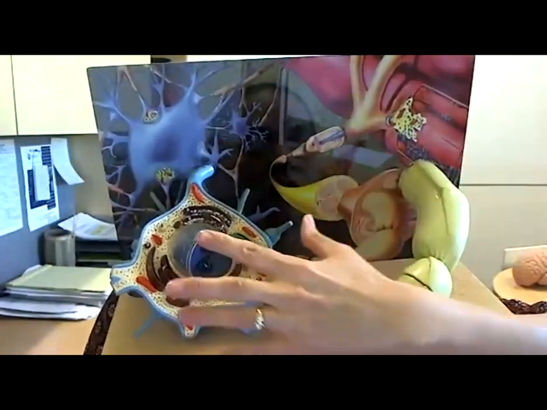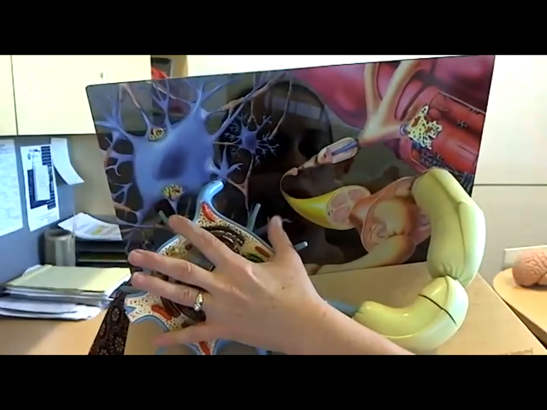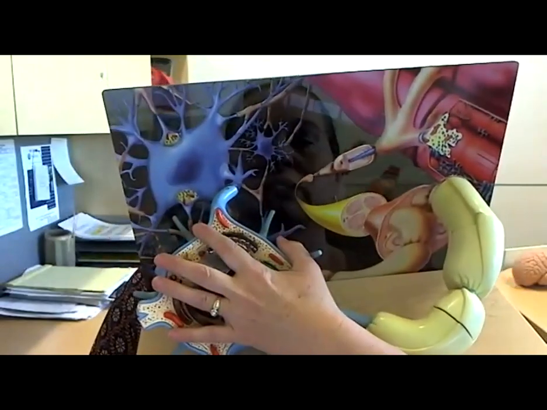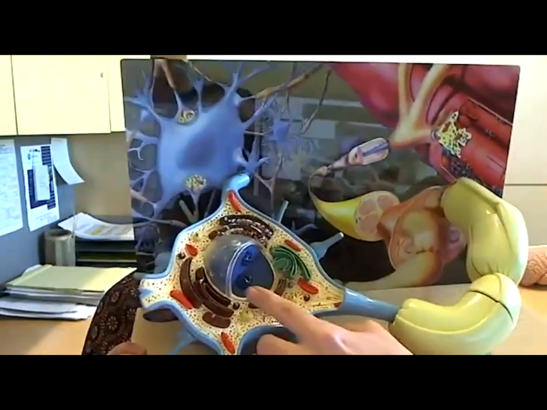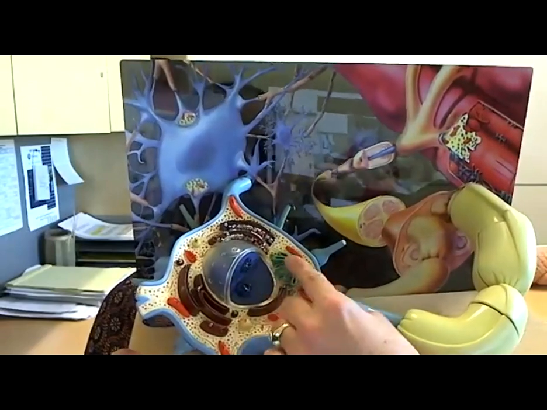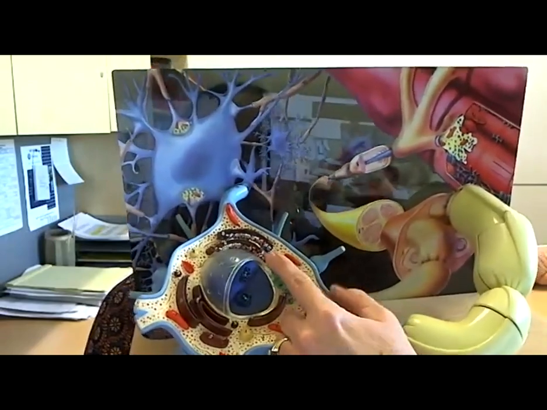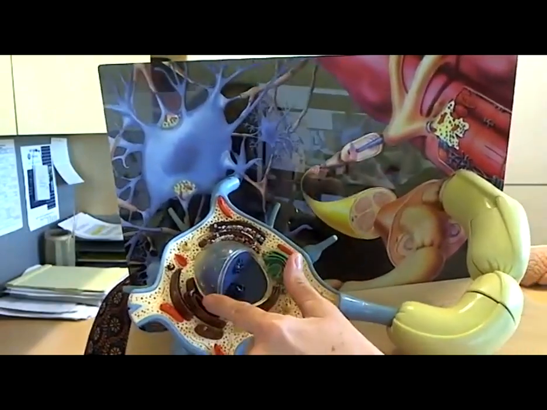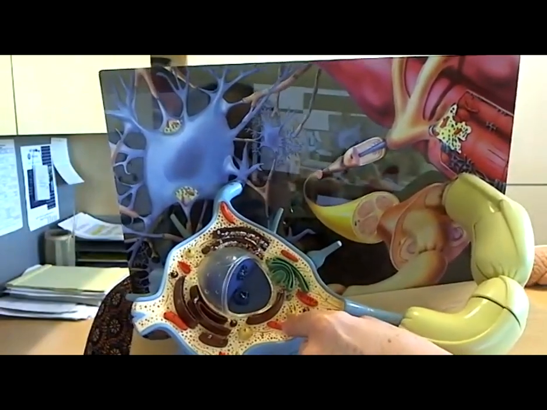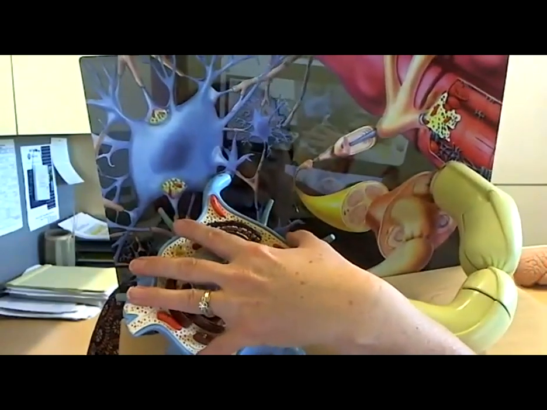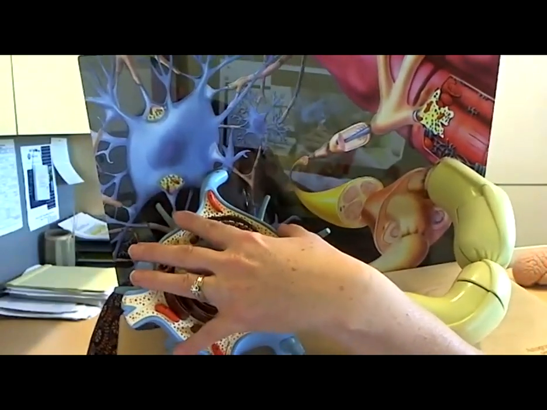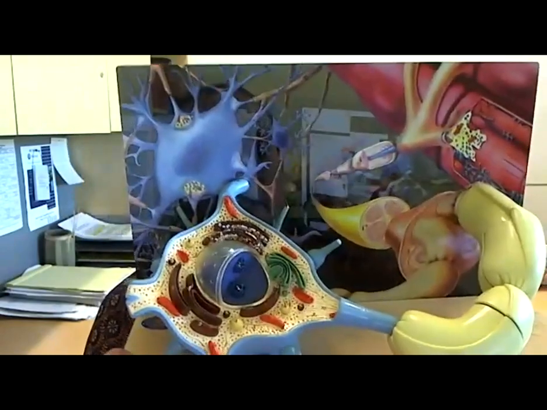So when we're looking at the neuron, this area right here that my hand is covering is called the cell body or the soma. In the cell body, you're going to have all the organelles. So here's the nucleus, here's the Golgi apparatus, here's the rough ER, here's the smooth ER, here are the mitochondria, here's a lysosome. So inside this soma or cell body area is where all of your organelles are located. Then you have little processes that come off of that cell body or soma.